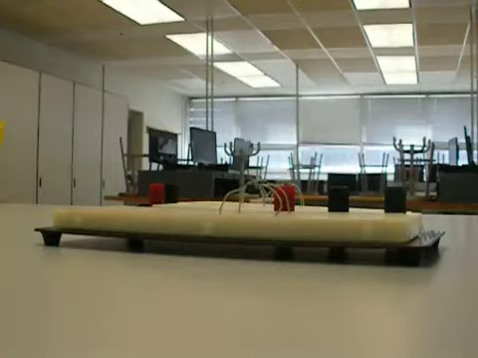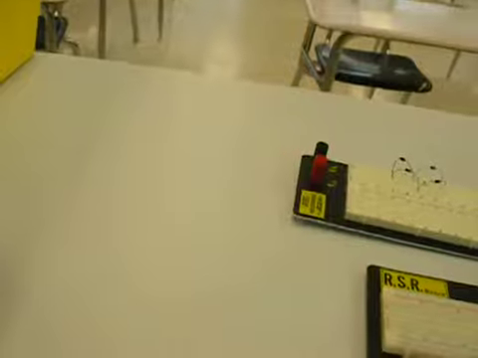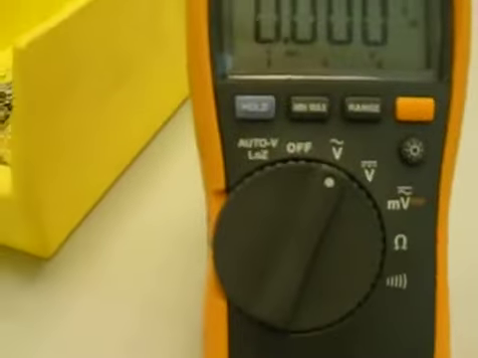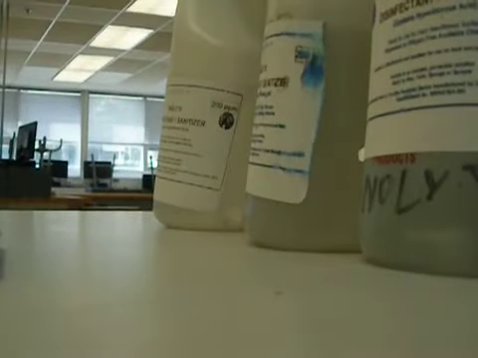I got my power adapter plugged in. Next thing I need to do is switch my meter. So I'm going to switch it to AC voltage, and I'm going to see what I got coming out of this power supply.